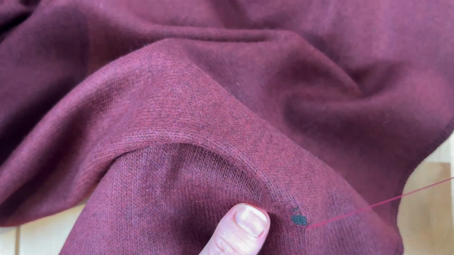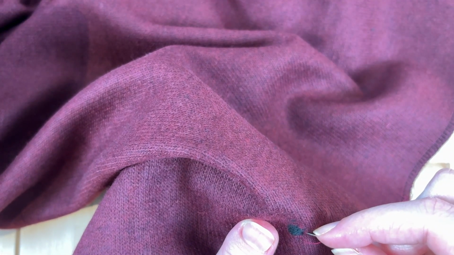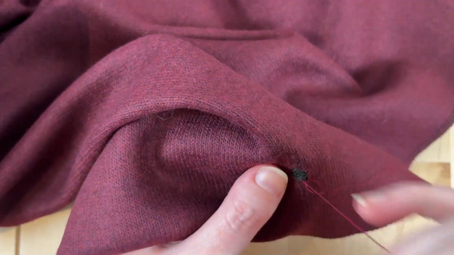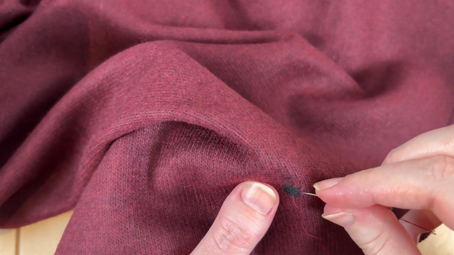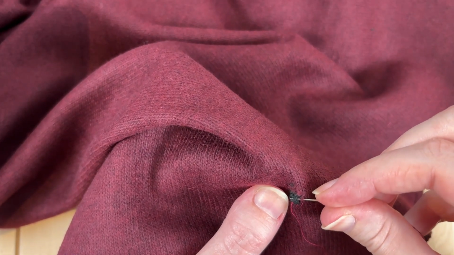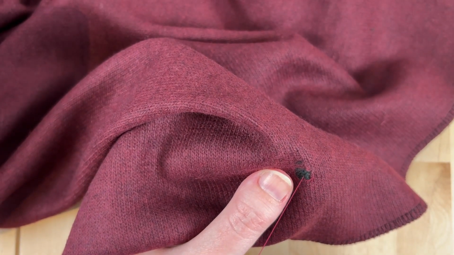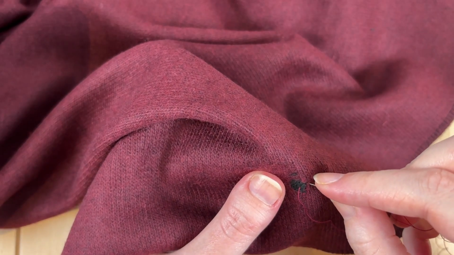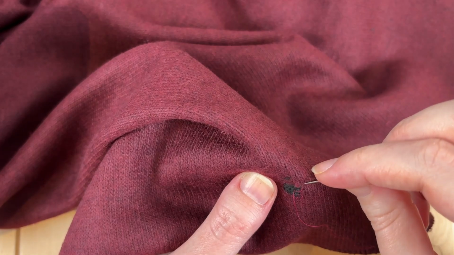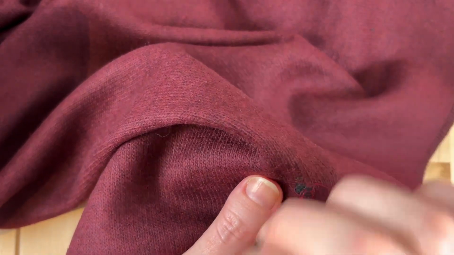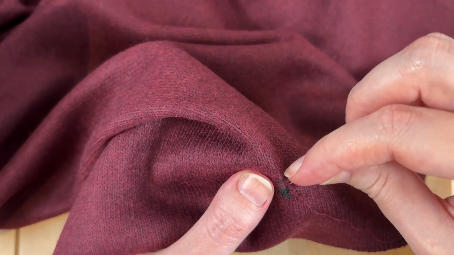So again, this will not look pretty, but I don't care. Just don't want this to become bigger, right?